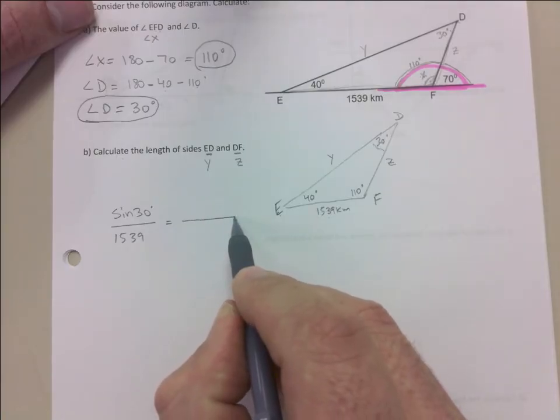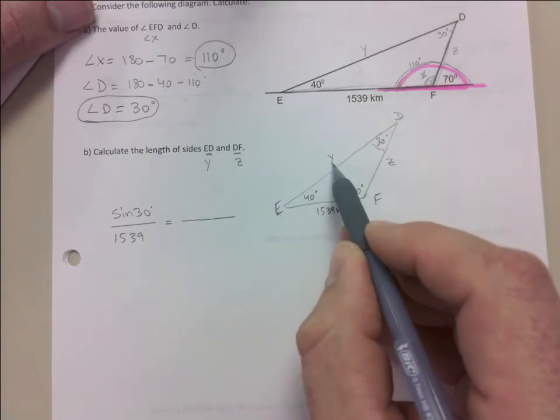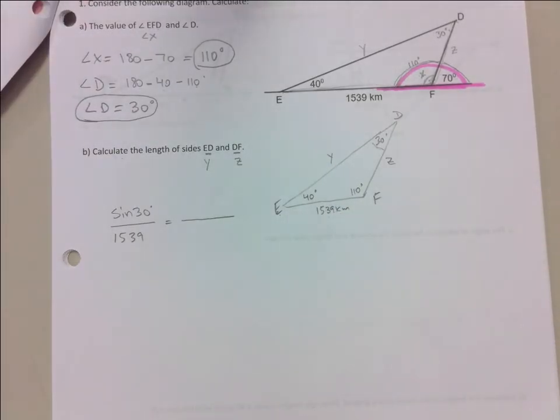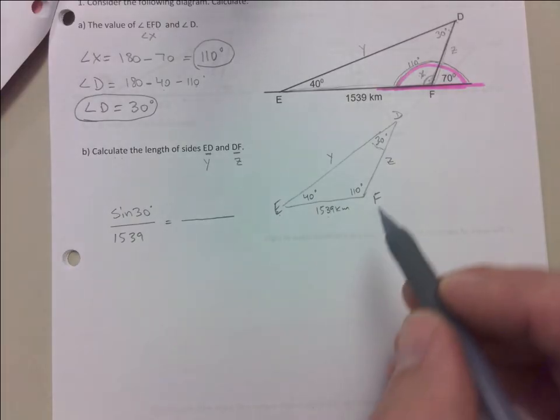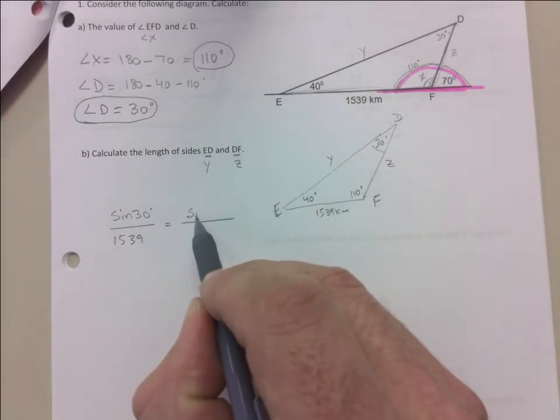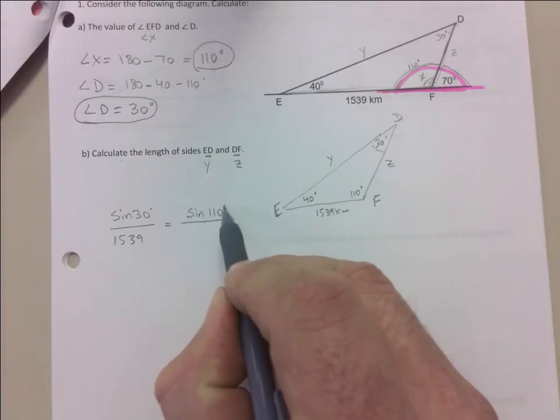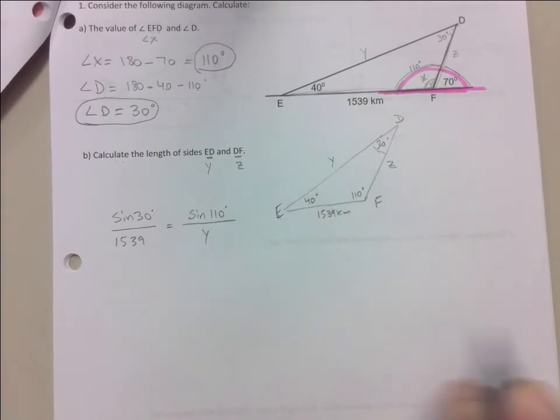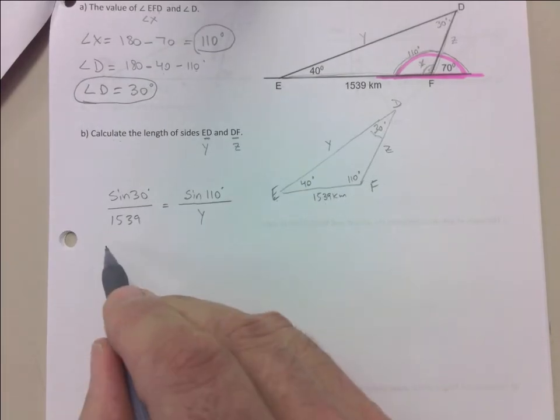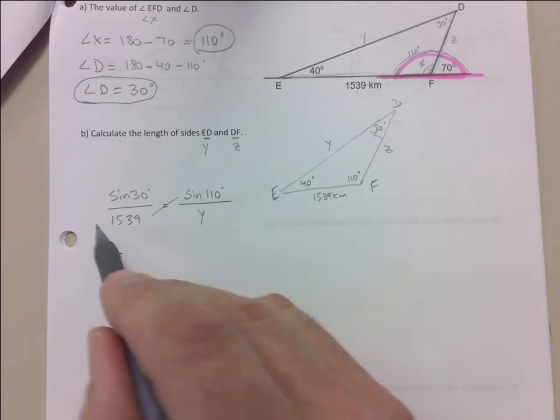And if I want to solve for side Y, I must use 110, right? The angle 110. Yeah. So you must use 110 here. So sine of 110 degrees over Y. Cross multiply and divide.